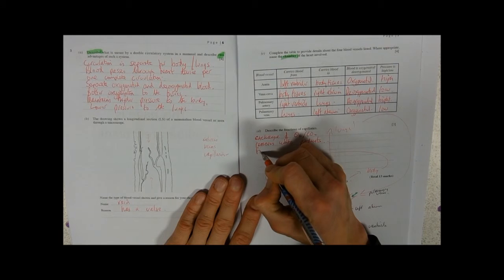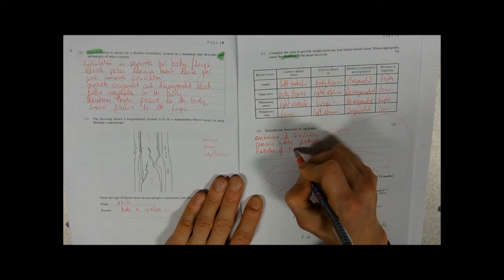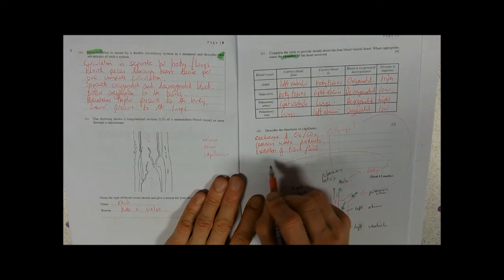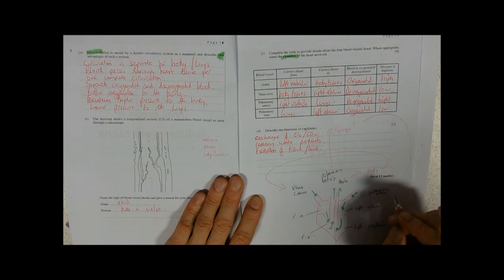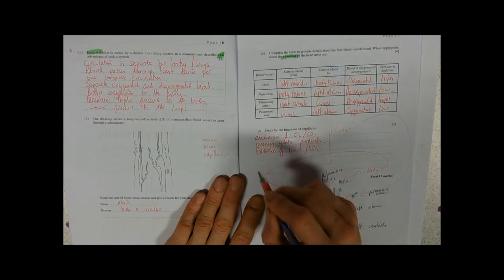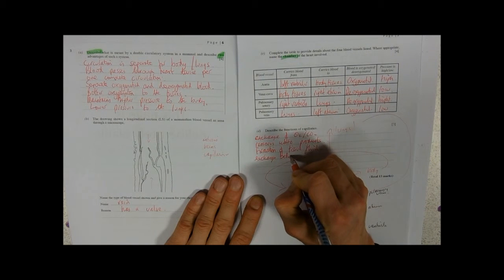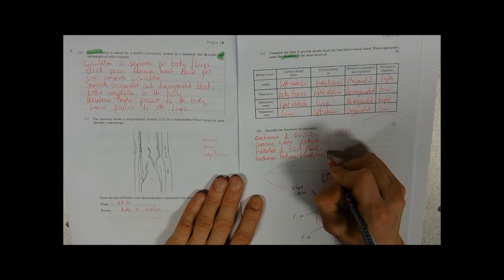So formation of tissue fluid, and that enables the actual exchange between the blood and the actual cells. So exchange between the blood and the actual cells, wherever they are.